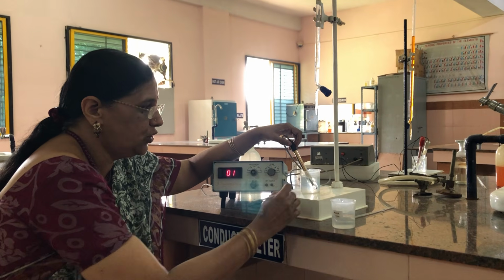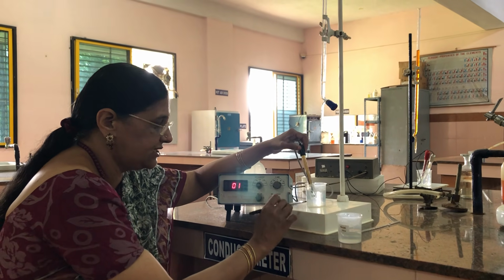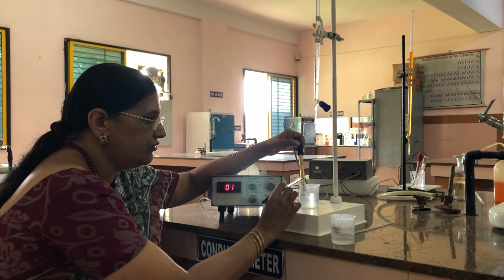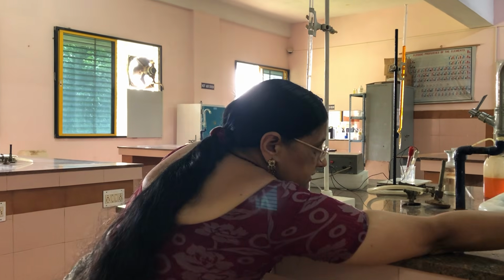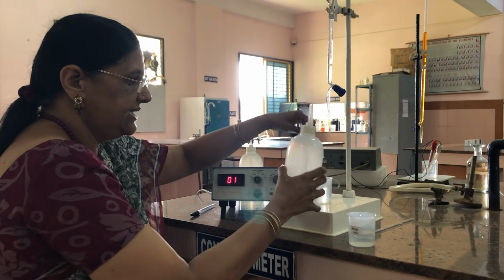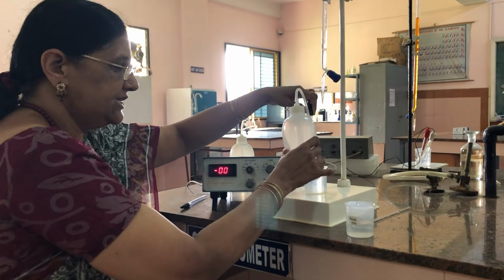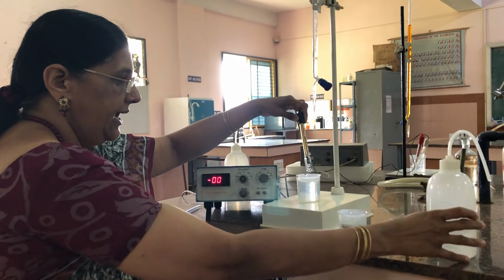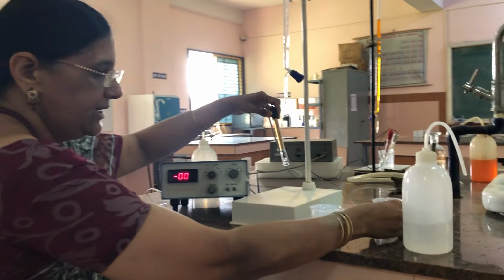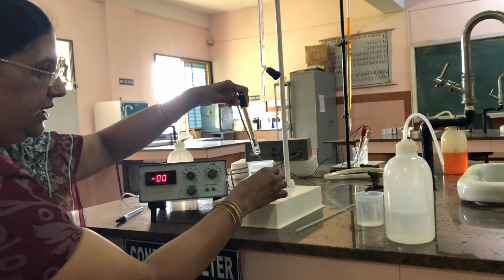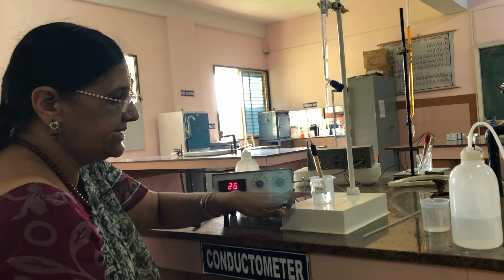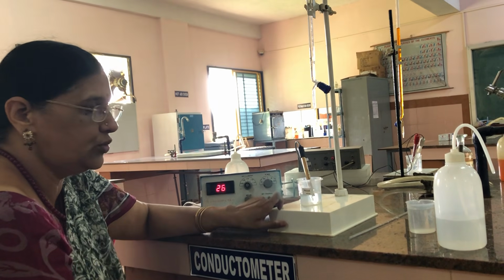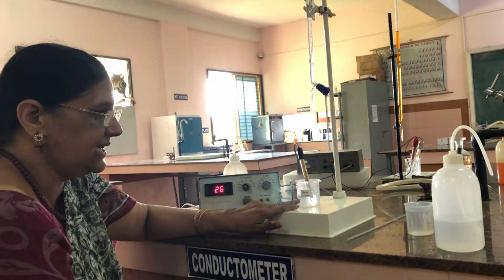When you want to do this experiment, we first have to wash the conductivity cell properly with distilled water, take the beaker containing the acid mixture, and dip the conductivity cell. This is the acid mixture having both acetic acid as well as HCl.